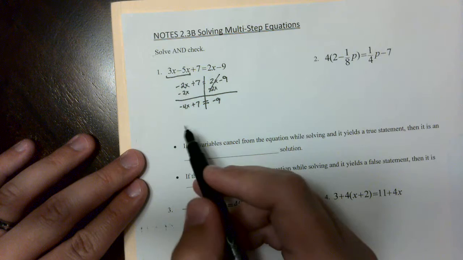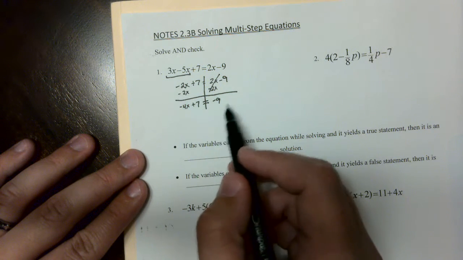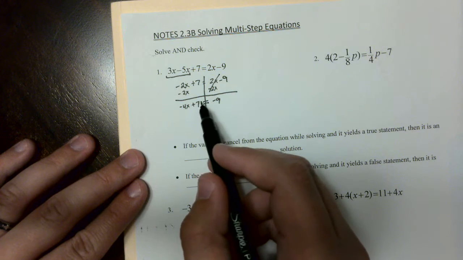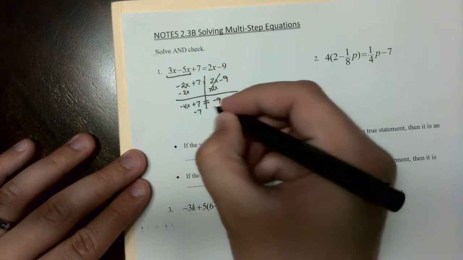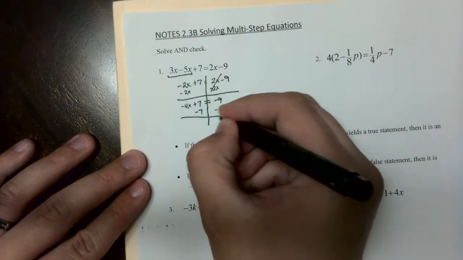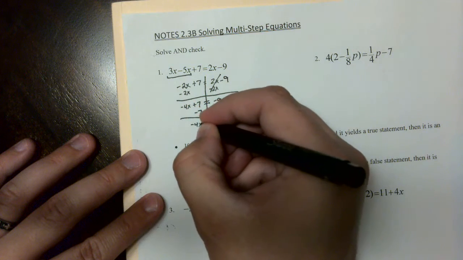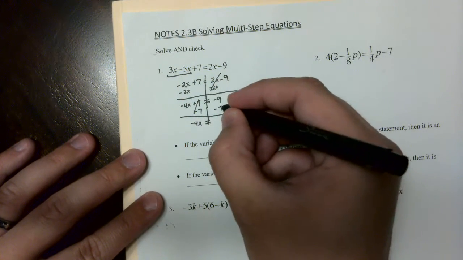Now from here, I've got all my variables on the left side, so I want to get all of my constants on the other. Anything that doesn't have a variable, I want to move to the right-hand side. So I've got plus 7. To undo plus 7, I'm going to subtract 7. Anything I do to one side, I do to the other. So this gives me negative 4x equals, because the 7's cancel out, negative 9 minus 7.